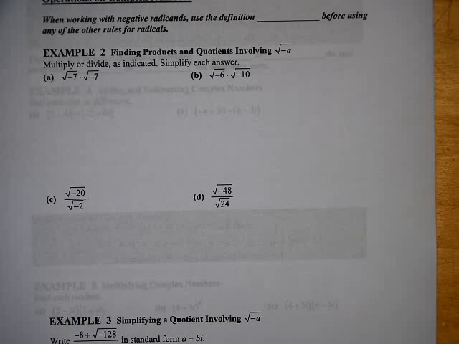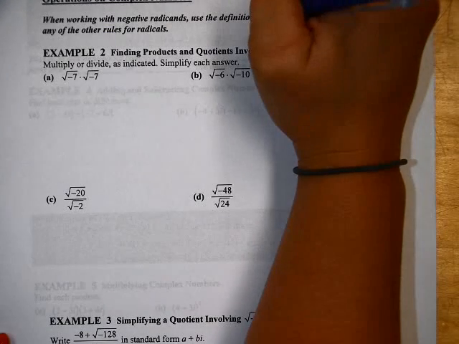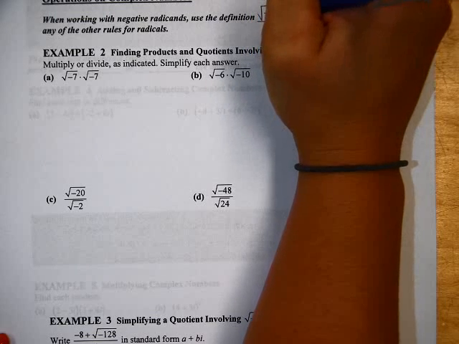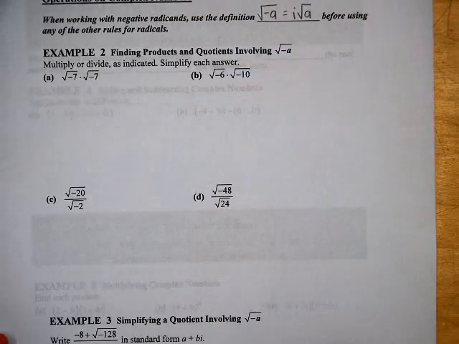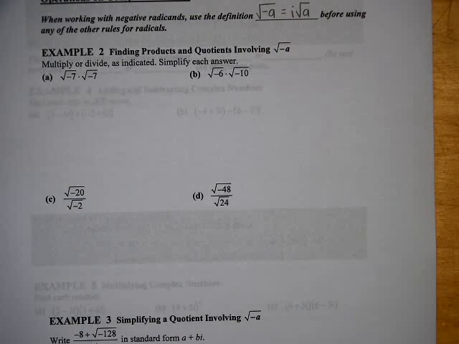It says, when working with negative radicands, use the definition, the square root of negative a equals i square root of a, before using any of the other rules for radicals. Just like we did in example 1, you want to use this definition first, rewriting the square root of negative a as i square root of a, and then you can proceed with multiplying, dividing, adding or subtracting, depending on what operation you are doing.